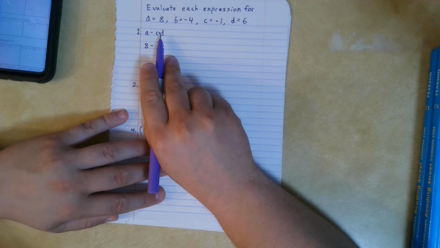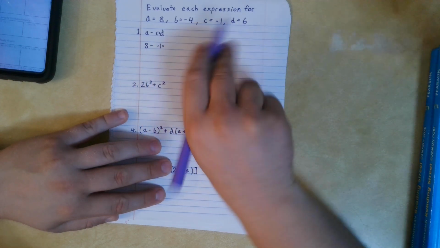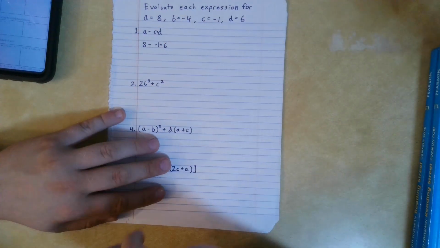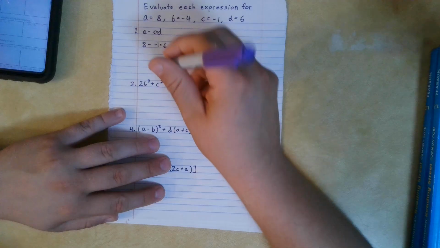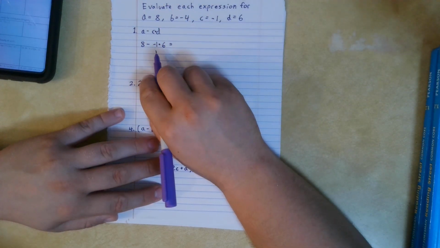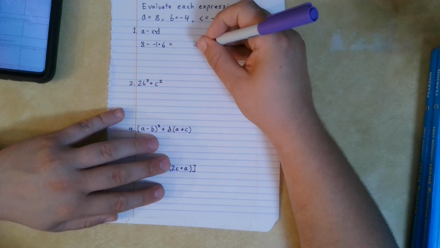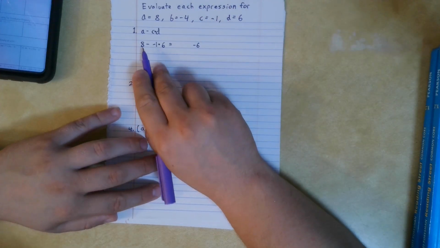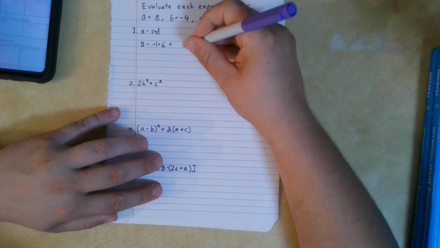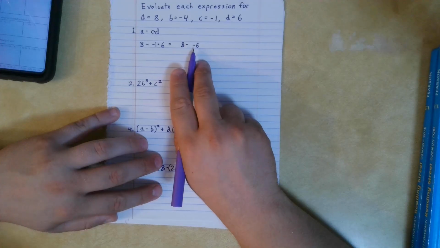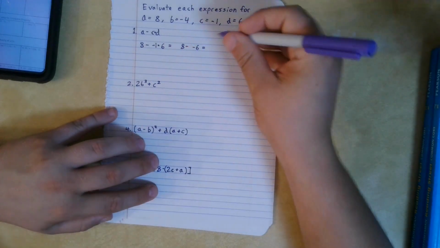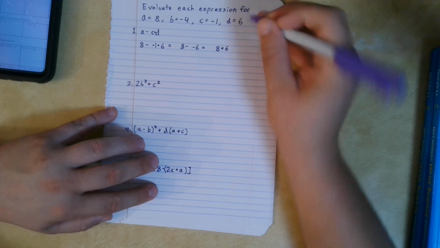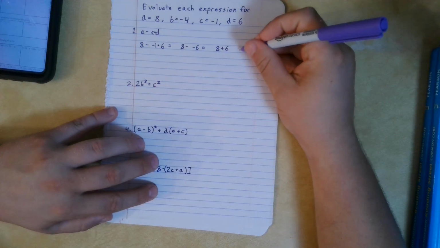8 minus -1 times 6. We would plug that in the calculator. The calculator would first do -1 times 6. -1 times 6 is -6. And we still have 8 minus. So it's 8 minus -6. Two negatives make a positive. 8 plus 6. 8 plus 6 is 14.